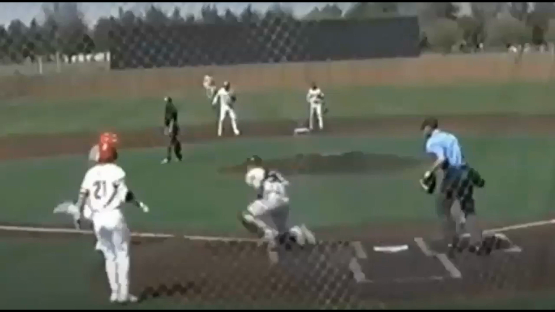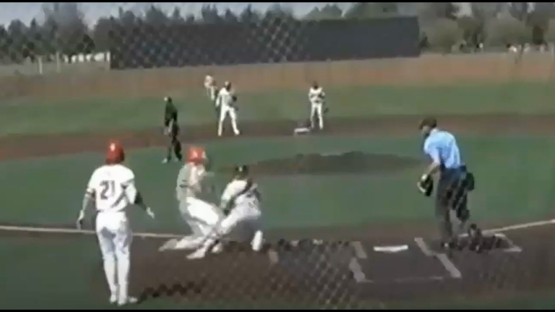Once the fielder possesses the ball, by rule, the runner can do three things. Number one, give himself up. Number two, run away from contact with the fielder. And number three, slide legally. When the catcher moves from the plate area, he at times doesn't give the runner the ability to slide.